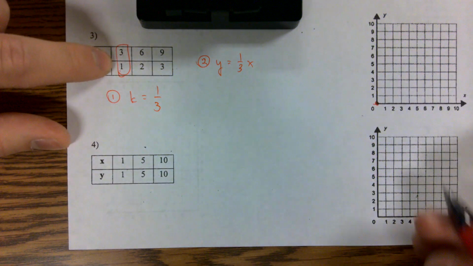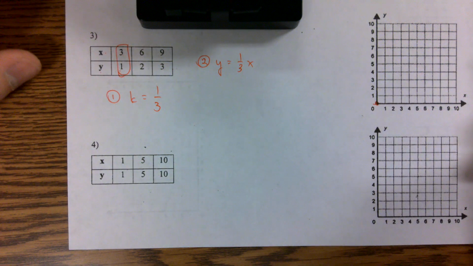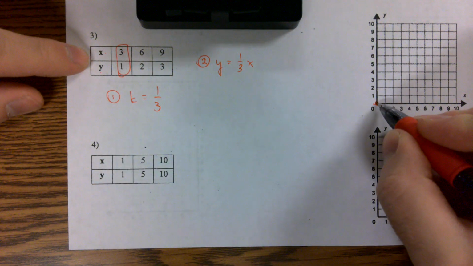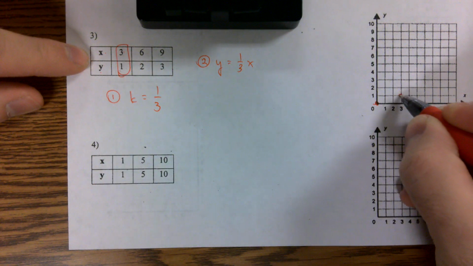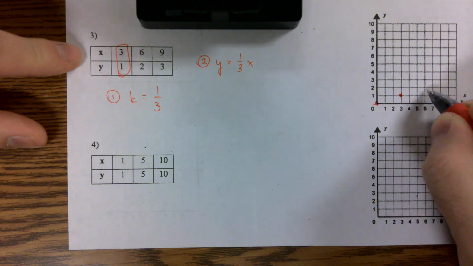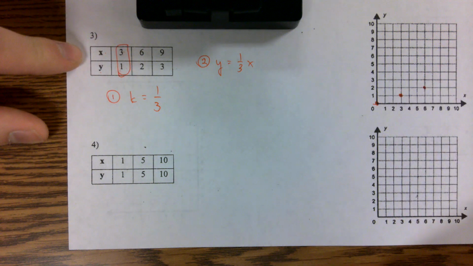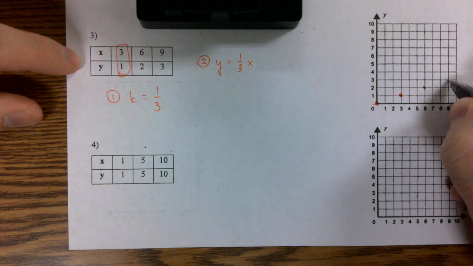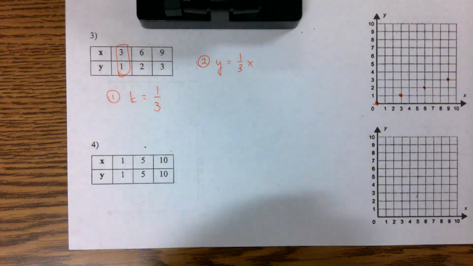I've got the point 1 comma 3. Oh, I'm sorry. I got the point 3 comma 1. I knew that sounded odd. Over 3 and up 1. I've got the point 6 comma 2. So over 6 and up 2. And I've got the third point, over 9 and up 3.